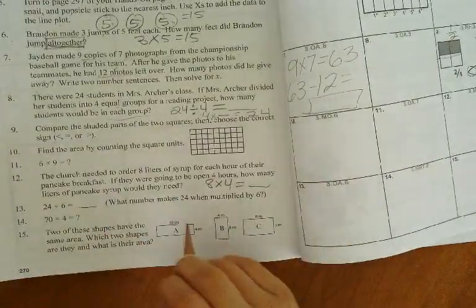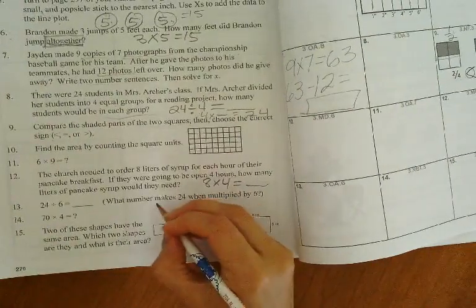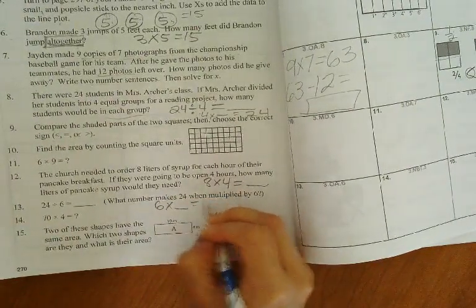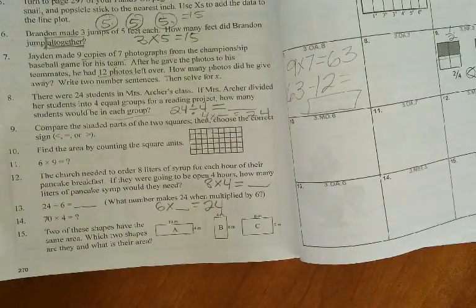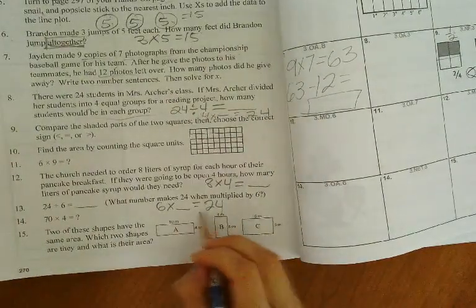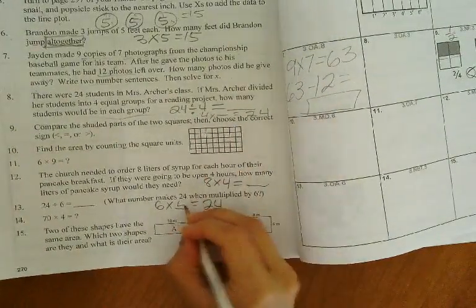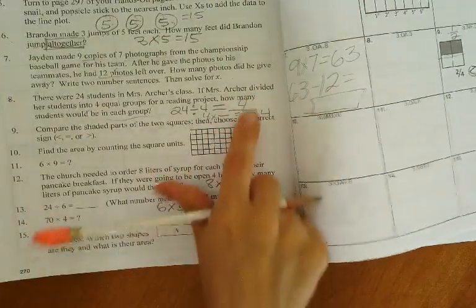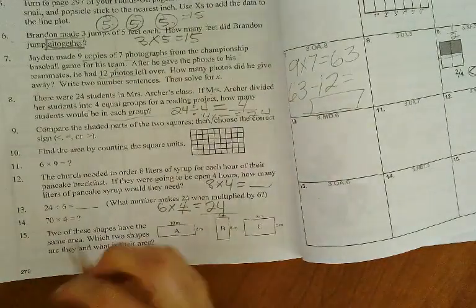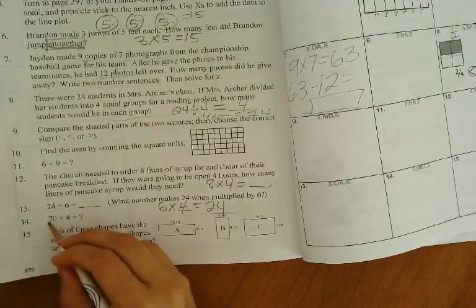24 divided by 6. What number makes 24 when multiplied by 6? 6 times blank equals 24. Actually, it might be 4. Which leads me to believe this one is also 4. They're both related. 70 times 4. 7 times 4. And then that adds 0.